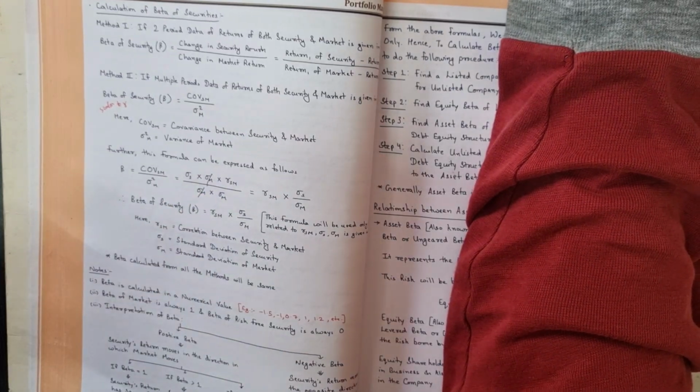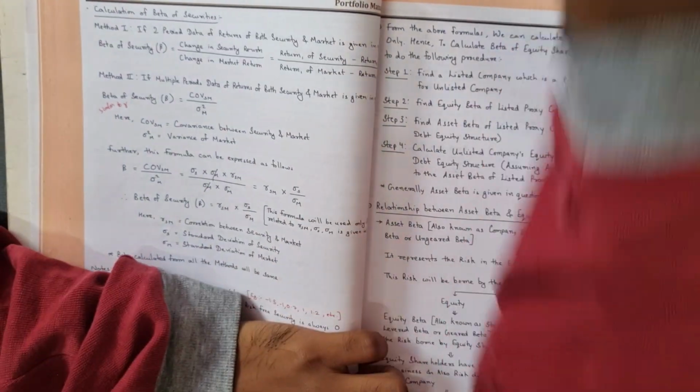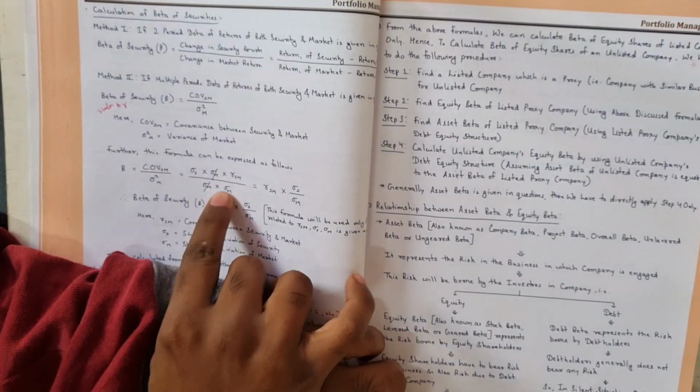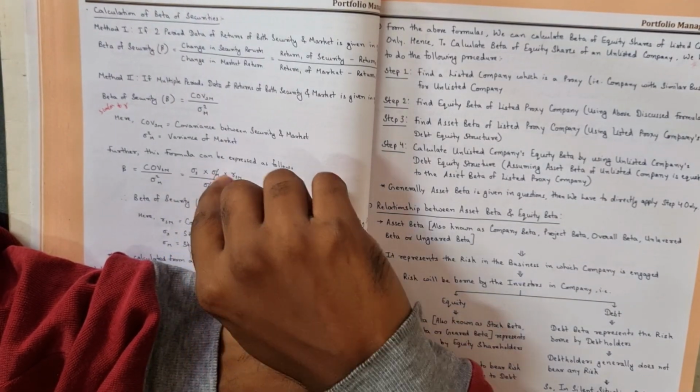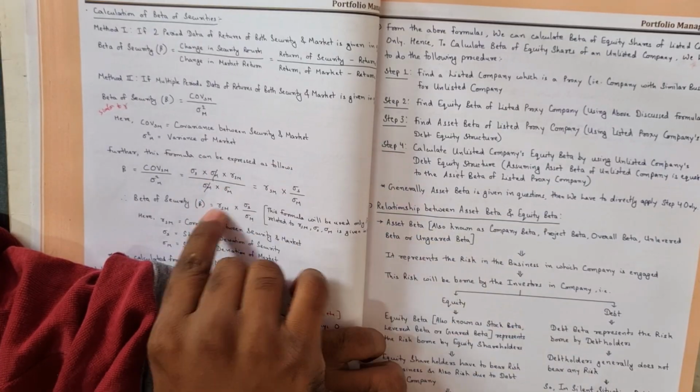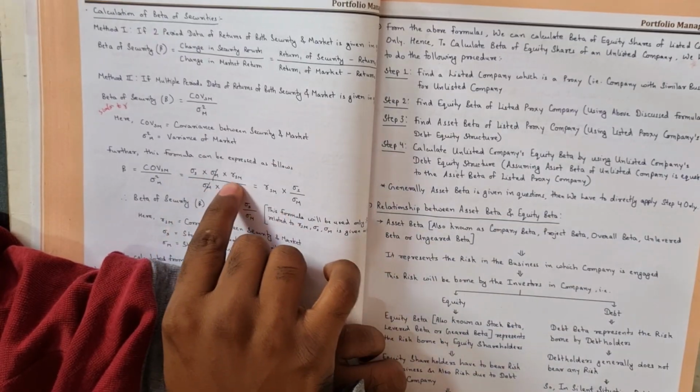If we open it up, standard deviation of market is coming two times, so we can cancel one of them. So what do we get?